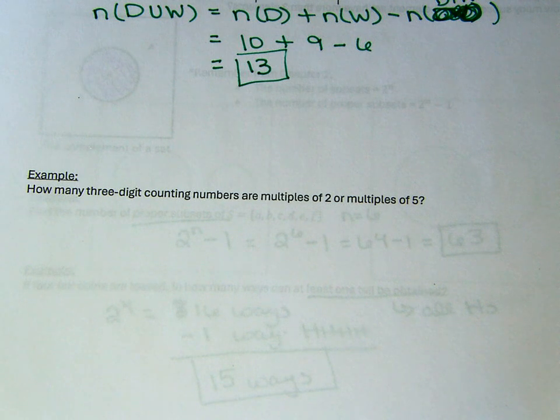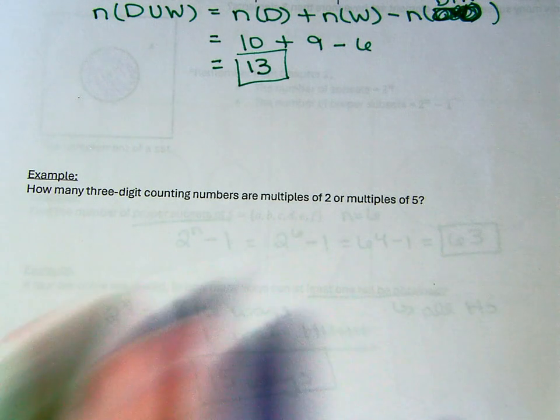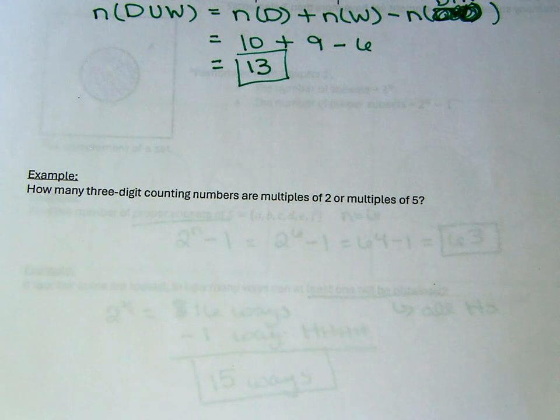And so if we're trying to find out how many 3-digit numbers are multiples of 2 or 5, then we're going to be doing the same formula we just did. And I'm going to write it out in words. If you don't want to write it out in words, you don't have to. But I think it's a good reference so that we can draw the connections.